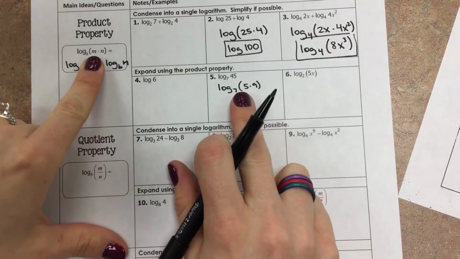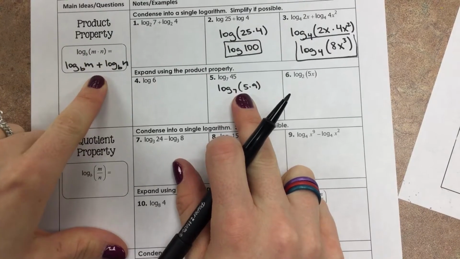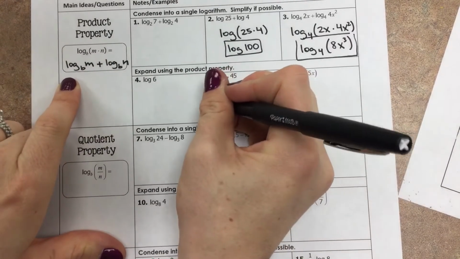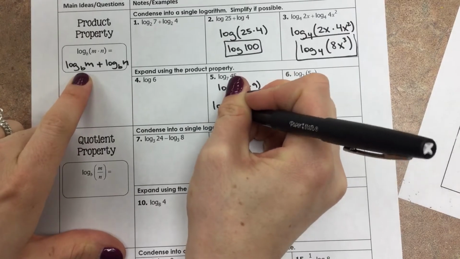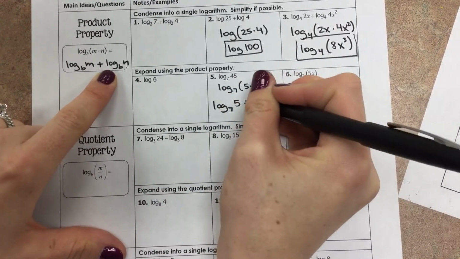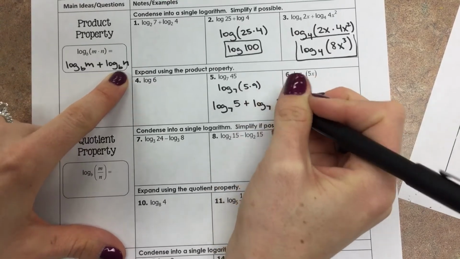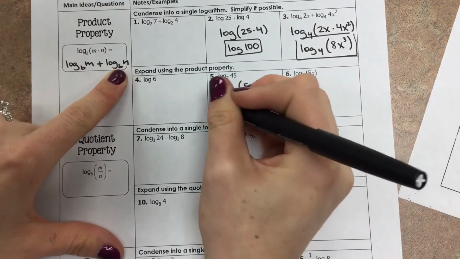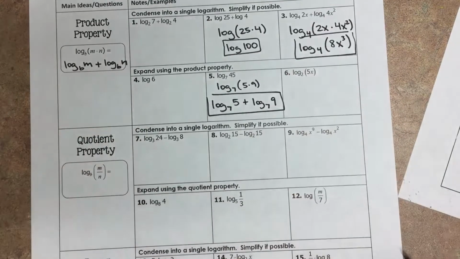So this is the form we're in right now. This is the form we want to turn into. So we write 2 separate pieces. We have log base 7 of the first piece, which is 5, and then plus log base 7 of the second part, which is 9. So that is the expanded version. So that's property number 1, just kind of practicing going back and forth there.